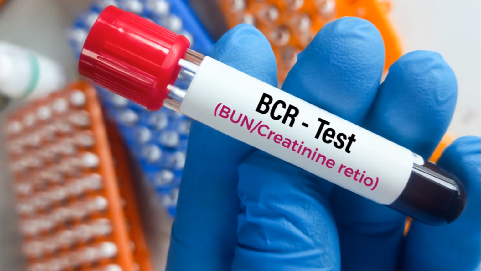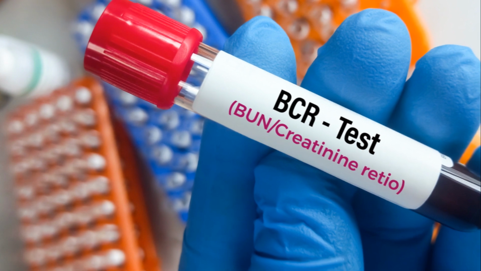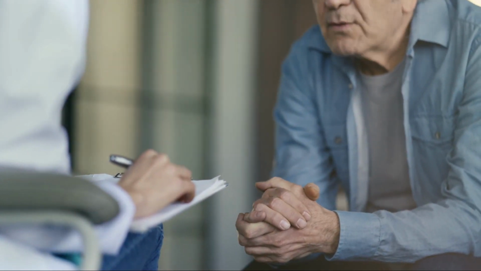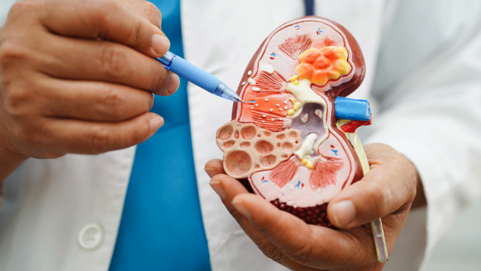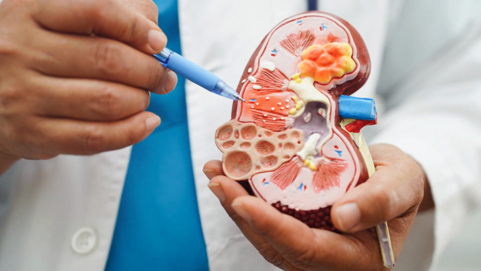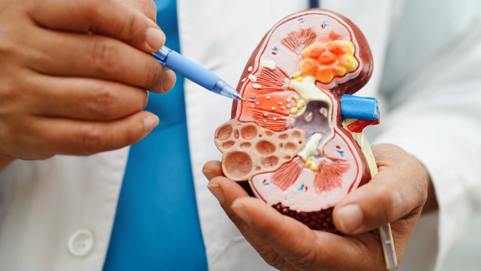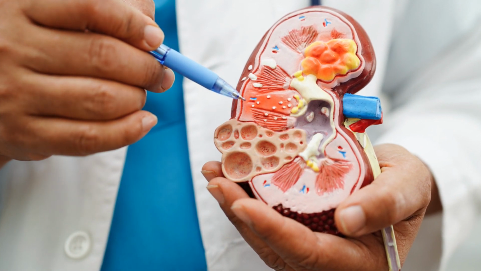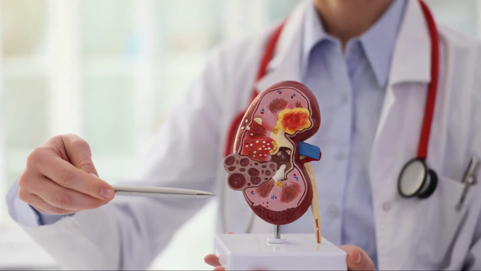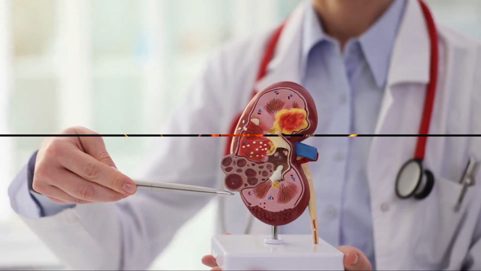The BUN-to-creatinine ratio helps determine the cause of these high levels. A normal ratio is between 10 to 20. A physician or qualified licensed healthcare provider can help evaluate those numbers. Lastly, the eGFR estimates how much blood passes through the glomeruli, or tiny filters in the kidney, each minute. An eGFR over 90 is considered normal. As you can see, all of these tests are imperative in evaluating the body's kidneys' health and performance.